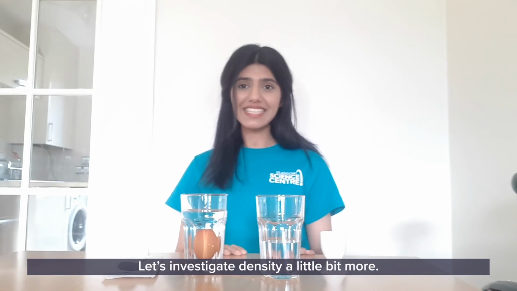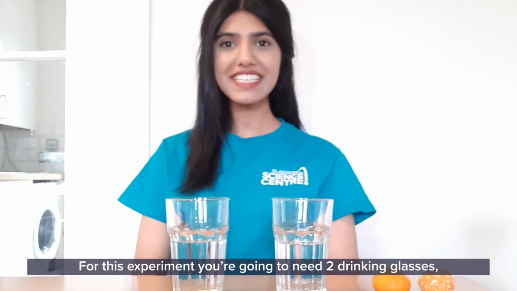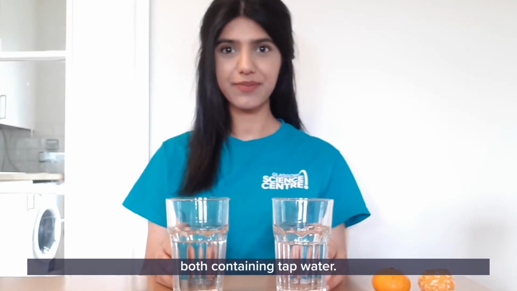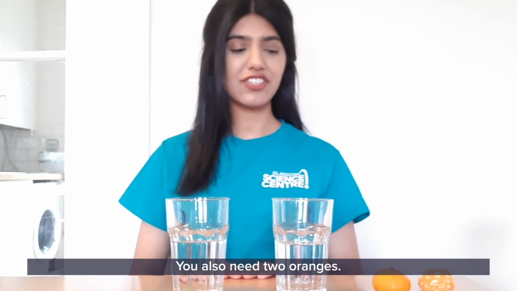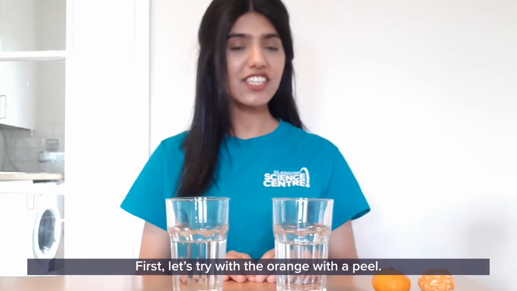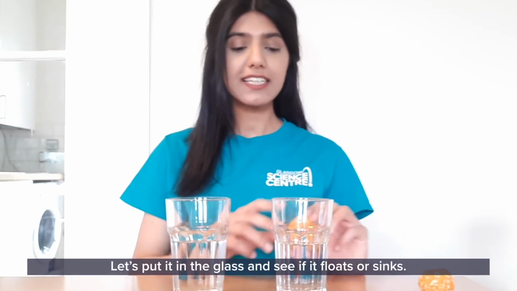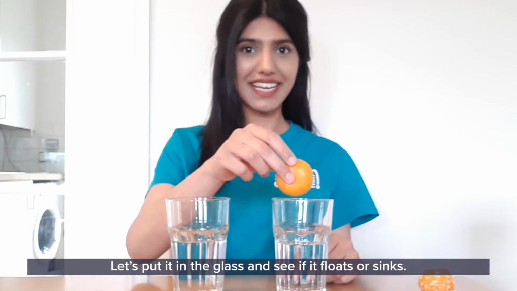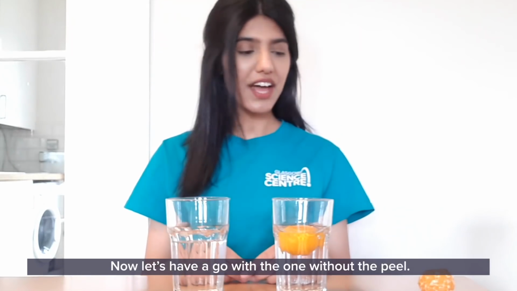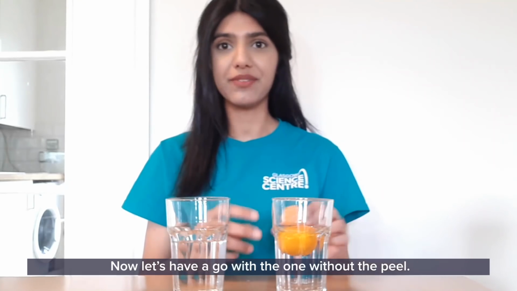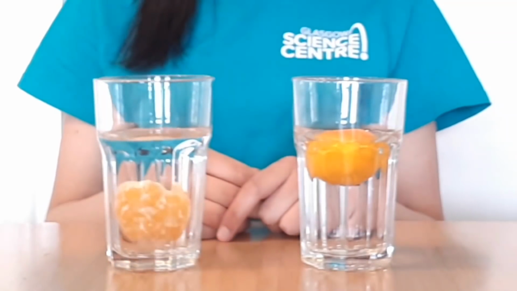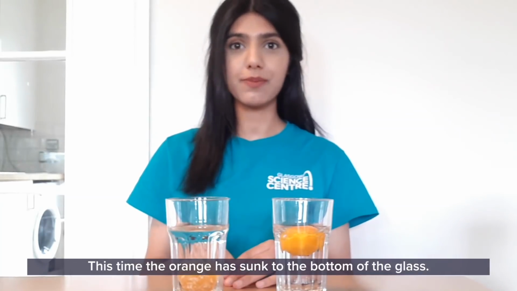Let's investigate density a little bit more. For this experiment, you're going to need 2 drinking glasses, both containing tap water. You also need 2 oranges, one with a peel and one without a peel. First, let's try with the orange with the peel. Let's put it in the glass and see if it floats or sinks. The orange is floating. Now, let's have a go with the one without a peel. Will this one float or sink? This time the orange has sunk to the bottom of the glass.